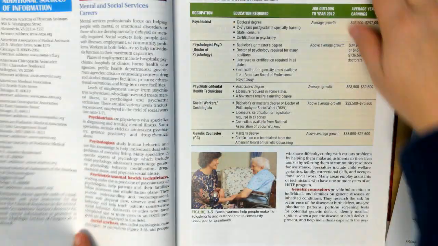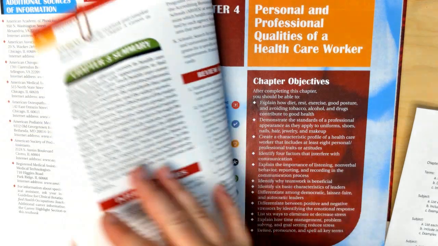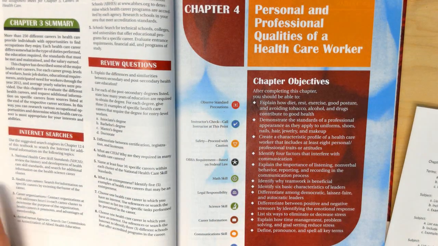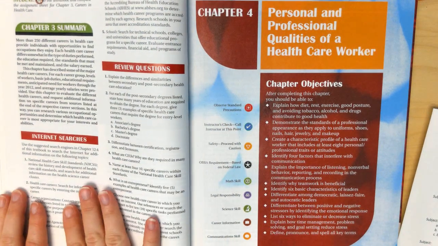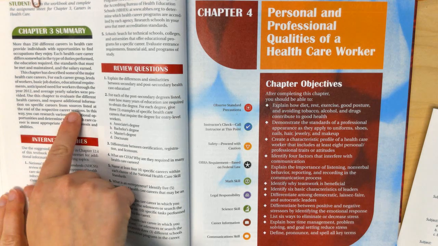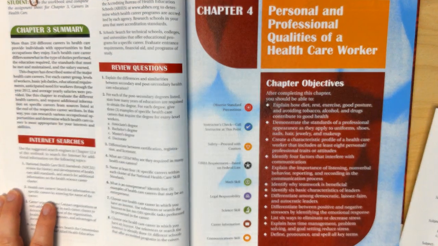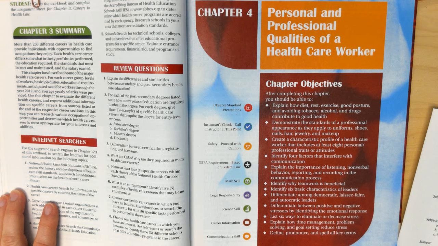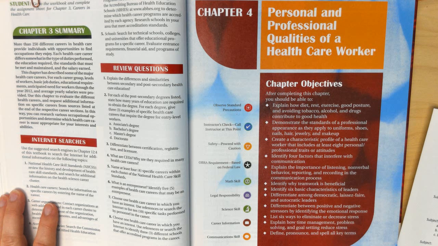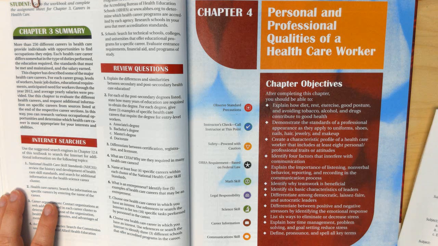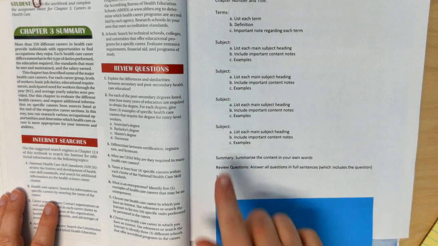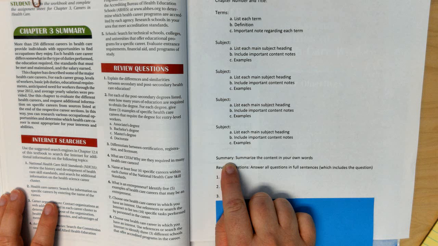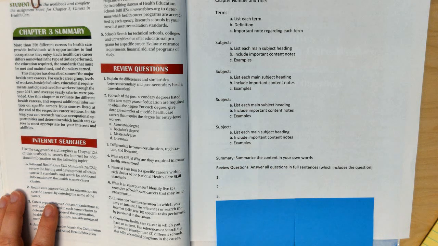Once you get to the end of the chapter, on this last page before we get to chapter 4, there's the chapter 3 summary. It gives you a summary, but I don't want you to use that summary. That's their words. I want you to use your words to summarize. So the next section of your reading notes is a summary, to summarize the content in your own words.